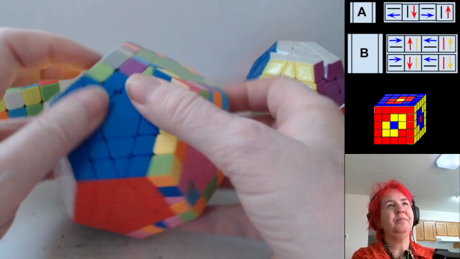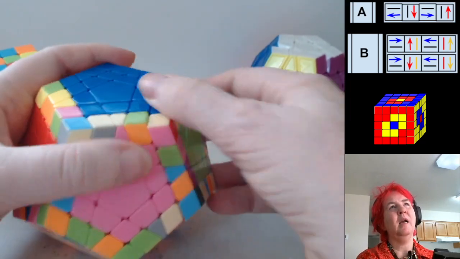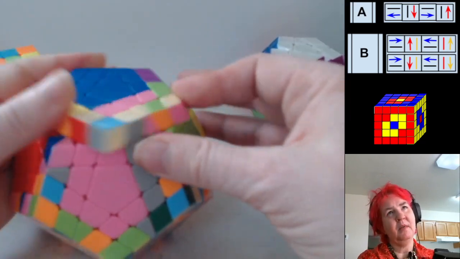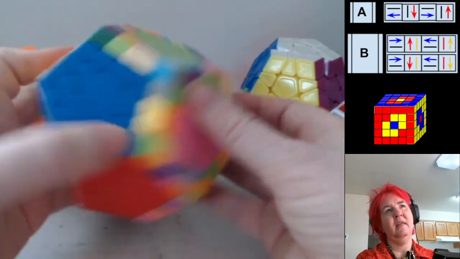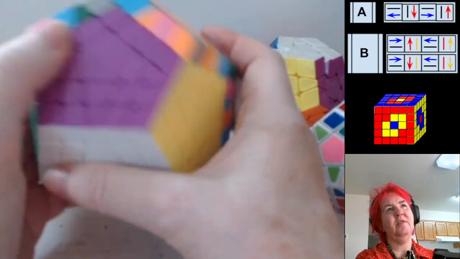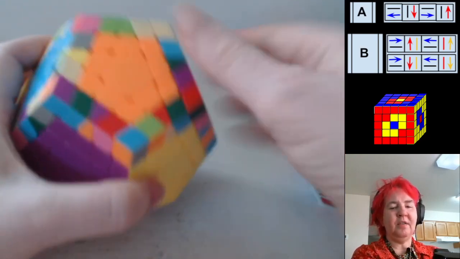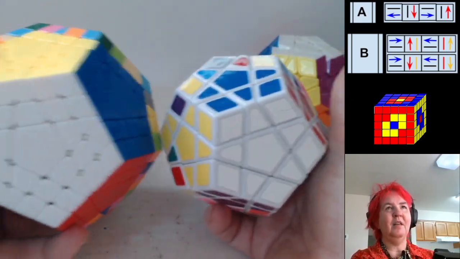Here's blue and yellow. Okay, that's going to go right there. Up, up, down, down. Okay, so 1 side's done, 2 sides done, 3 sides done, 4 sides done, 5 sides are done. So that's the equivalent. They're equivalent.